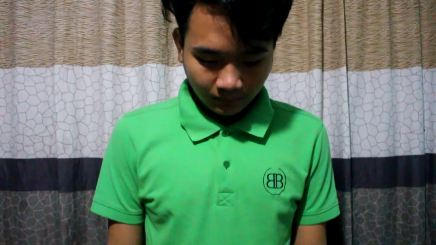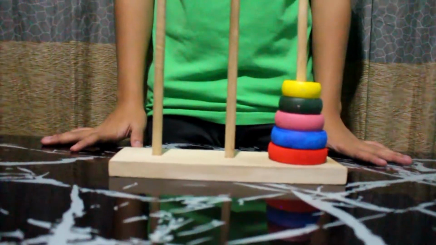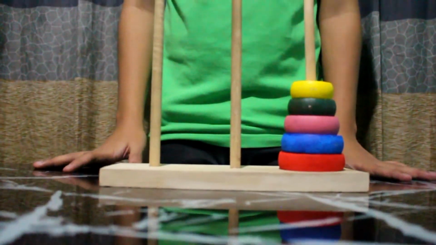The same goes with 5 discs. The solution takes 31 steps to solve the puzzle.